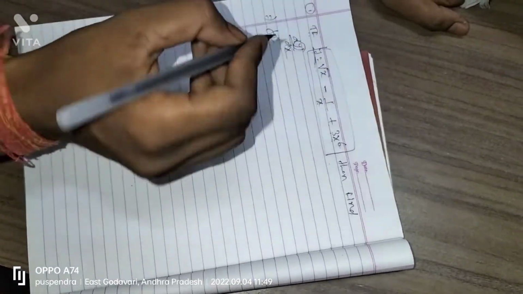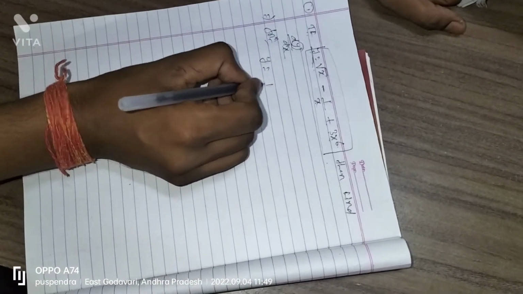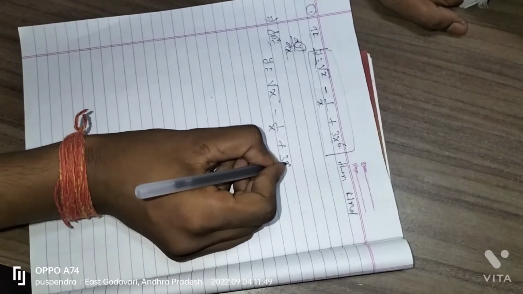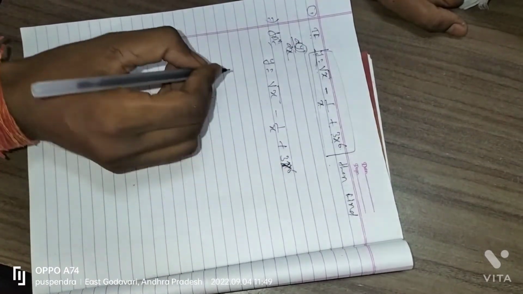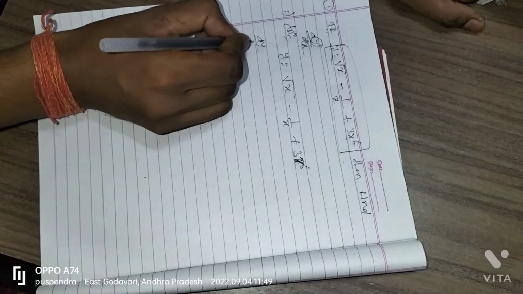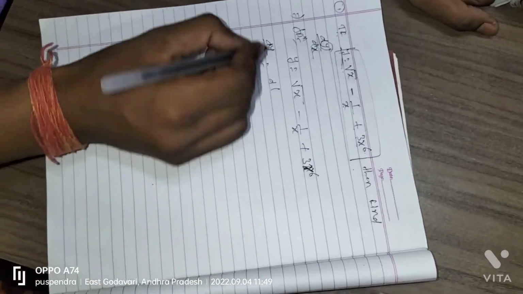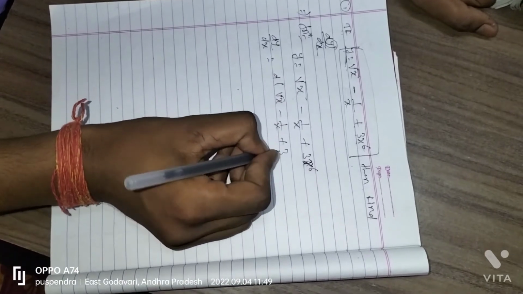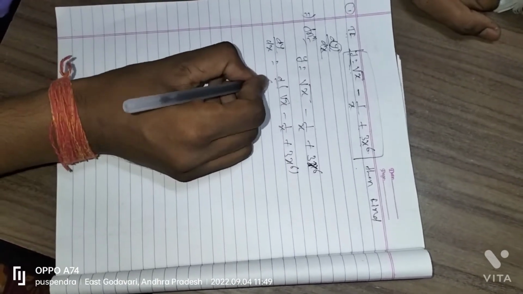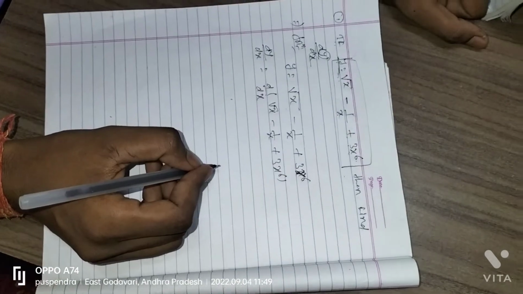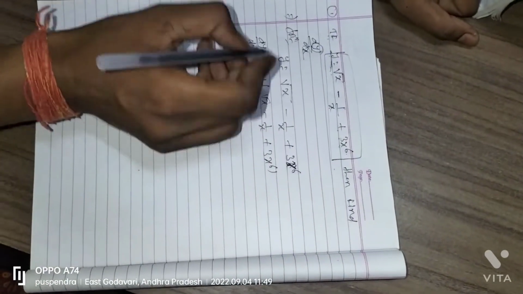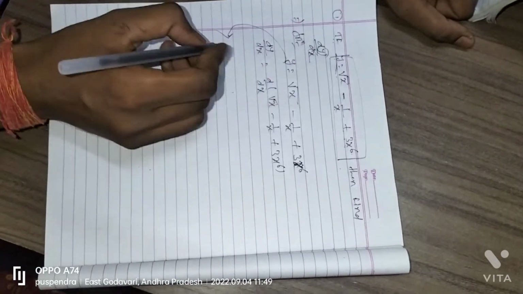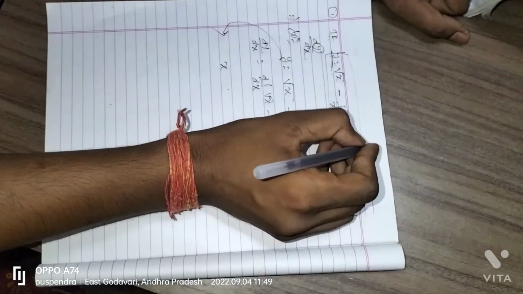Write here y equals root x minus 1 by x plus 3x to the power 6. Now we have to find dy by dx, right? One process we have to do first.